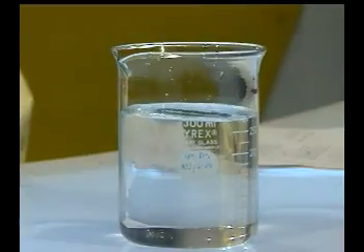Let's look at a very interesting property of liquids. Place a steel blade flat on water. It does not sink even if steel is more dense than water. This seems to contradict our observation made in an early episode that things denser than water will sink in it.